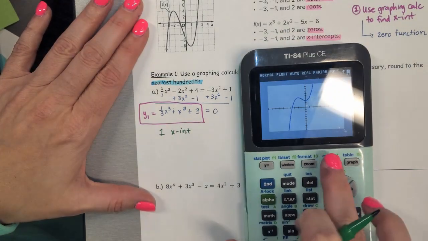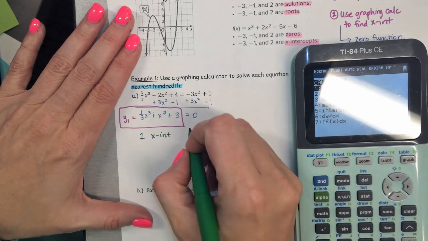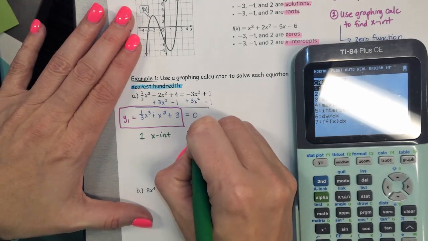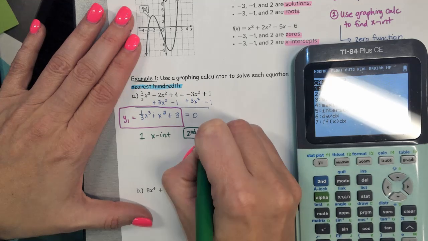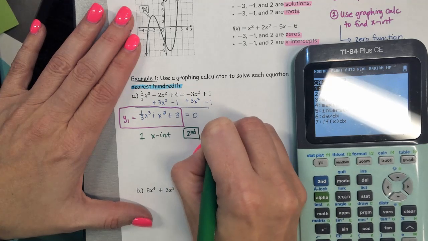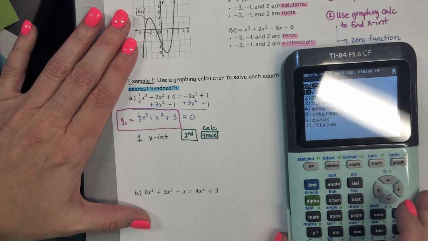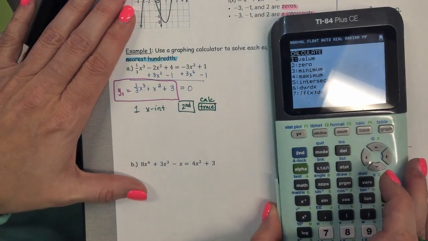Okay, so we're going to go to second calc. And it's the trace button, but above it, it says calc. Okay, and then the second option is the 0.